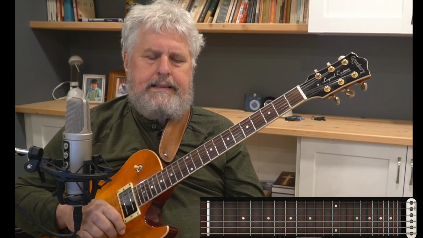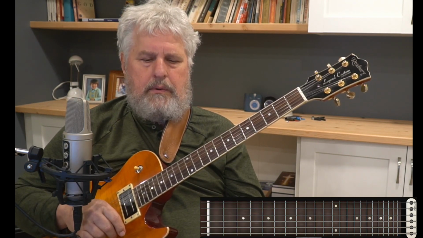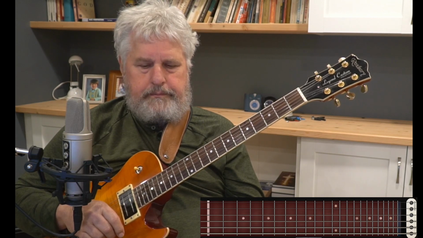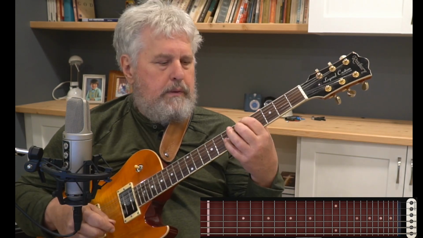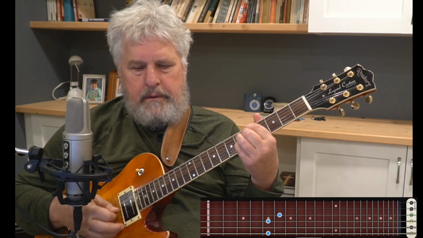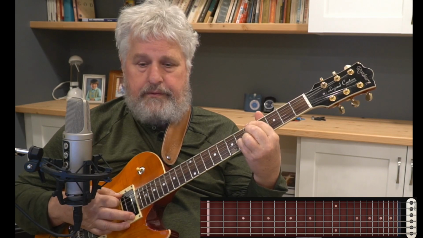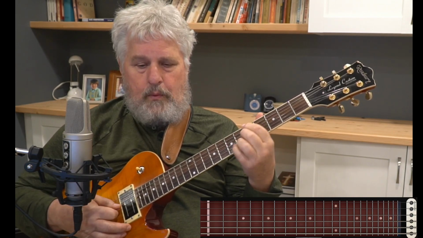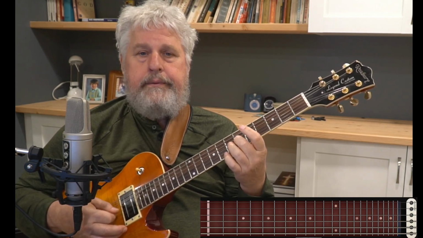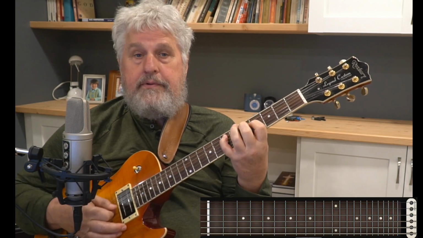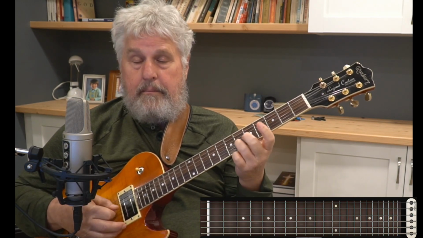Okay, but now let's just talk about a blue note. Probably the most common blue note is the flat 3. So when we play a dominant seventh chord like this A dominant seventh chord, we have the major 3, the one that happens in the Mixolydian mode.